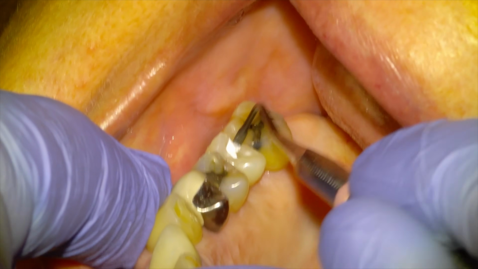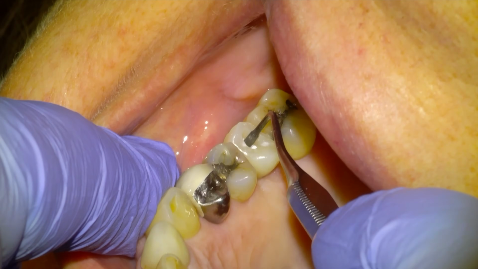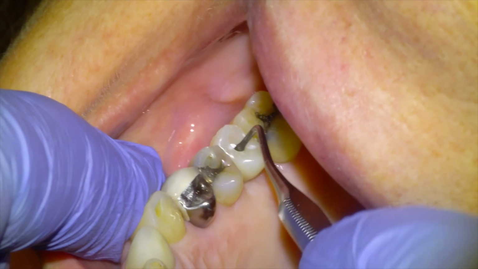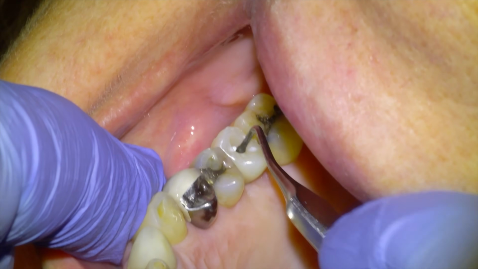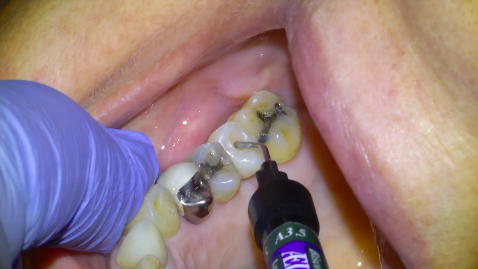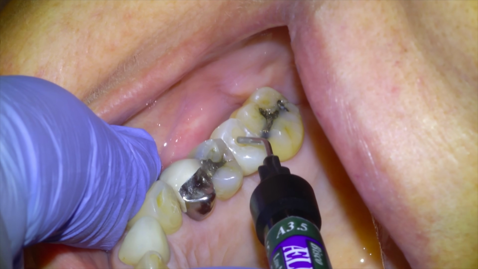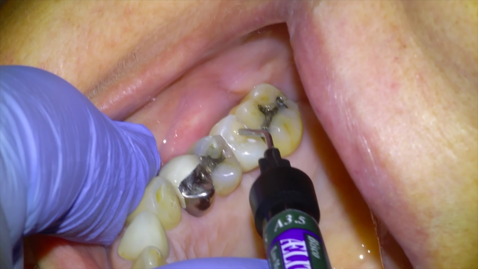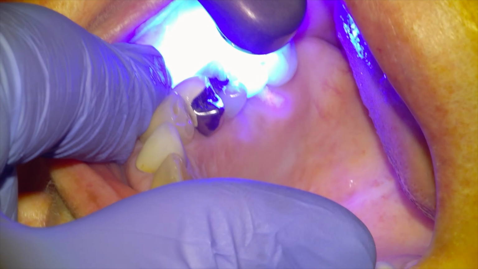The 2.5 is still vital. The implant crown's happy. Area is asymptomatic at this point, and that was a successful case. So thanks for watching this one. That was my first cyst curettage treatment.